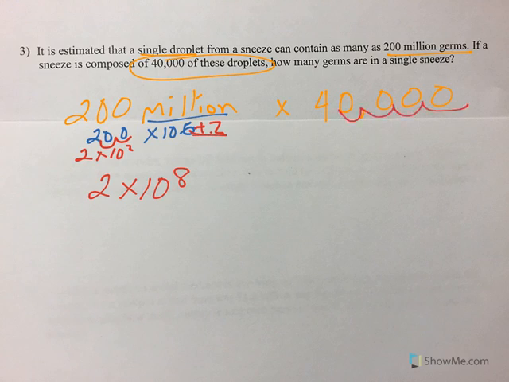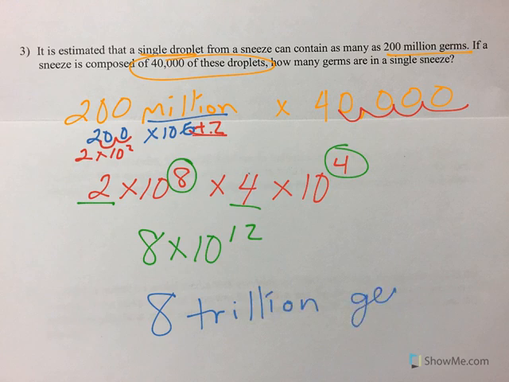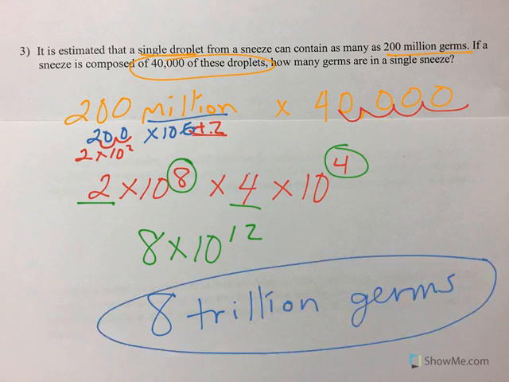And then this, I move my decimal 4 places, so that's like times 10 to the 4th. Very similar to problem number 2. I multiply my non-powers of 10 numbers. 4 times 2 is 8. I add my exponents to get times 10 to the 12th. And hopefully you remember that 10 to the 12th means trillion. So this says there are 8 trillion germs in a single sneeze.